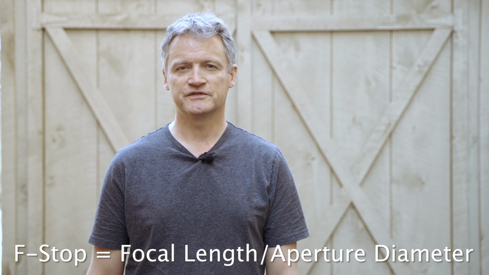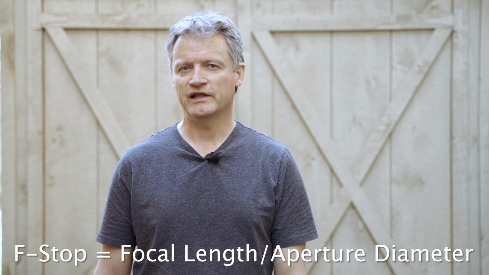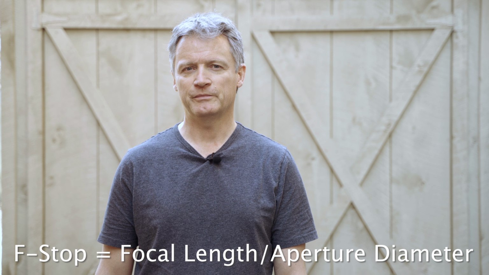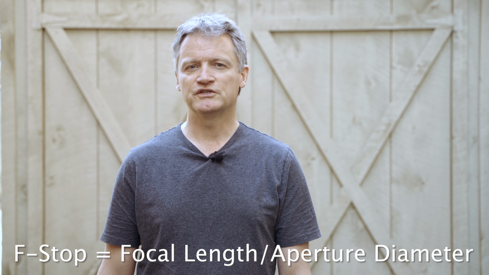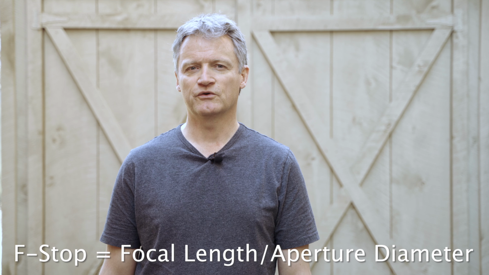Aperture is measured in f-stops, and f-stops are figured out by taking the focal length of your lens and dividing it by the aperture diameter. You can imagine that as your focal length gets longer, you might need a much wider aperture in order to get the same low f-stop. Rather than just talking about this stuff, why don't I actually show you how all of this works?